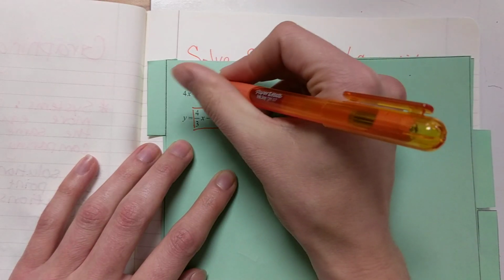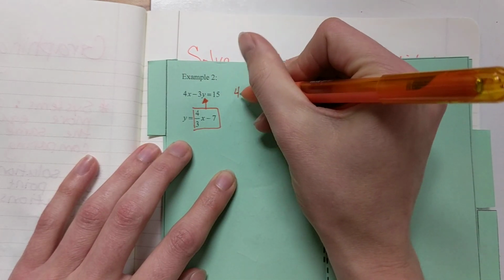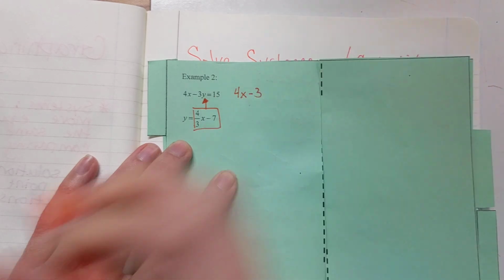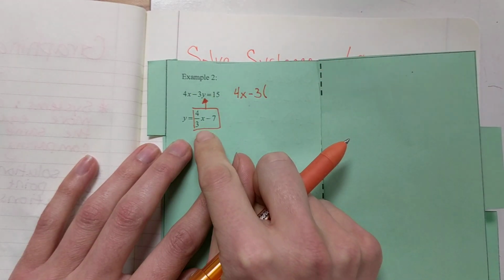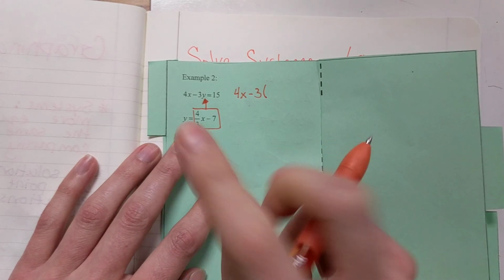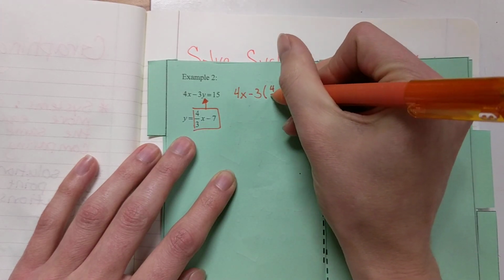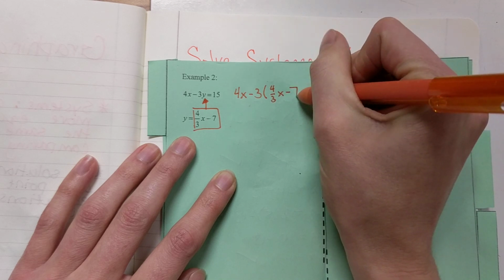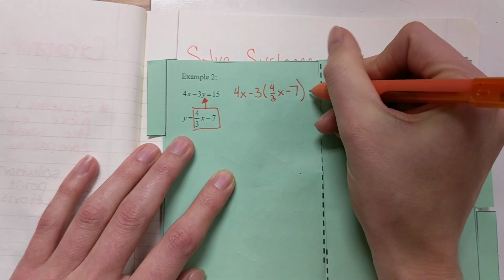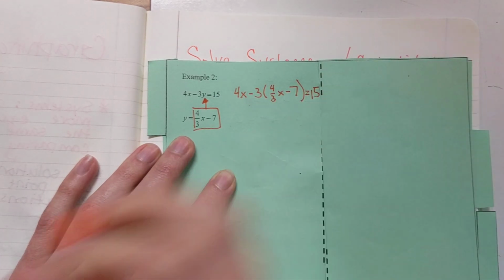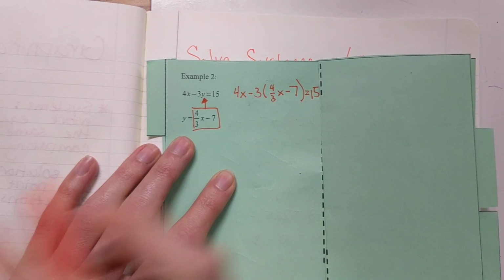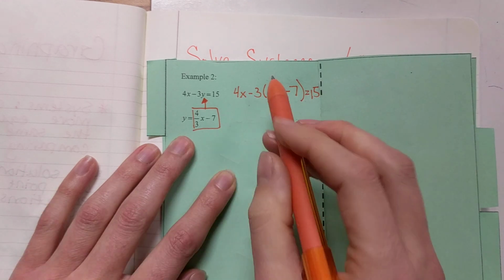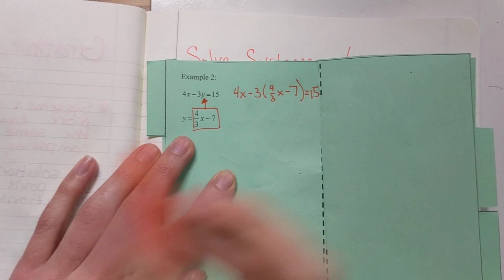So I'm going to take this first equation, and it says 4x minus 3 times y. And so instead of y, I'm going to put what it equaled in the other equation. So 4/3 x minus 7 equals 15.